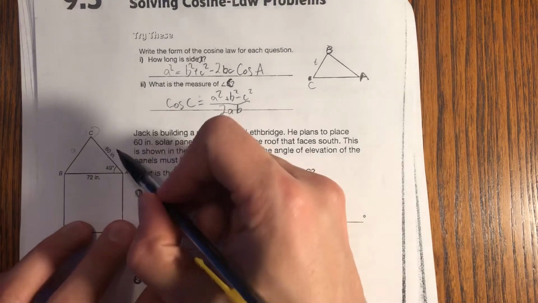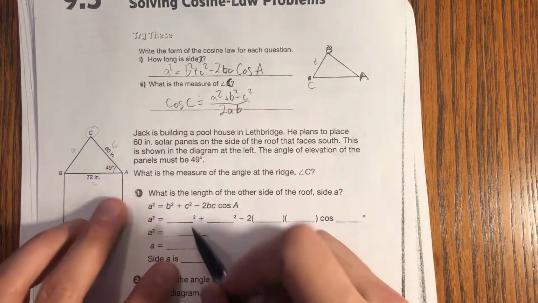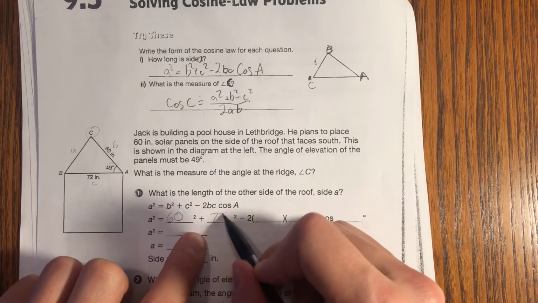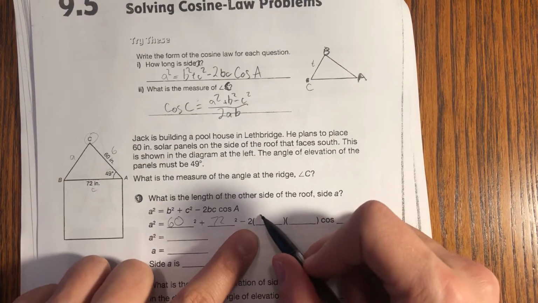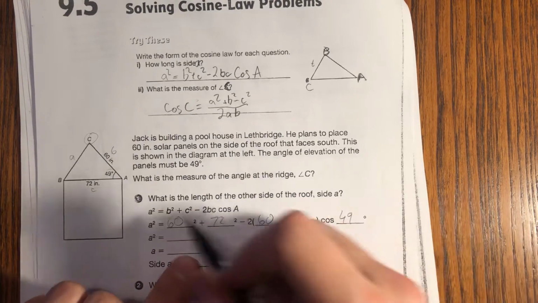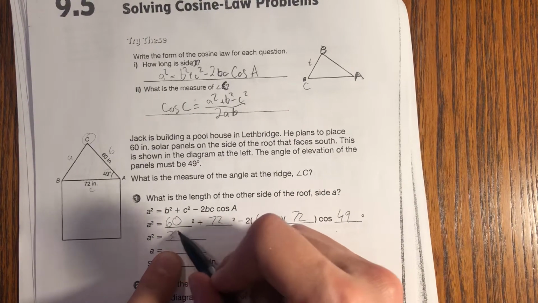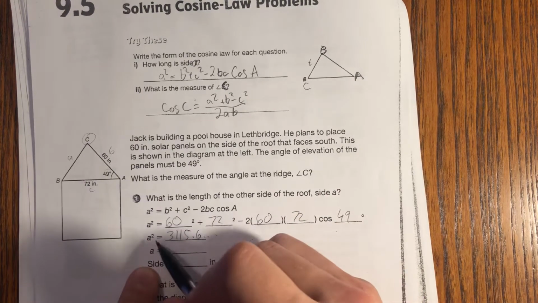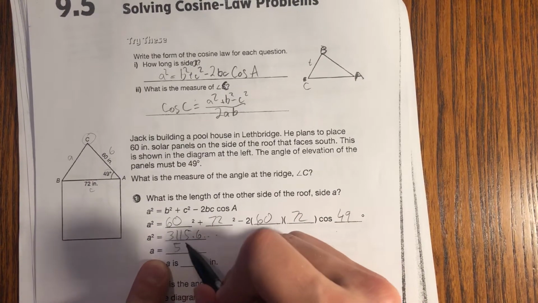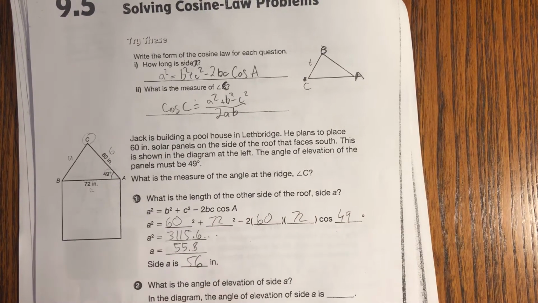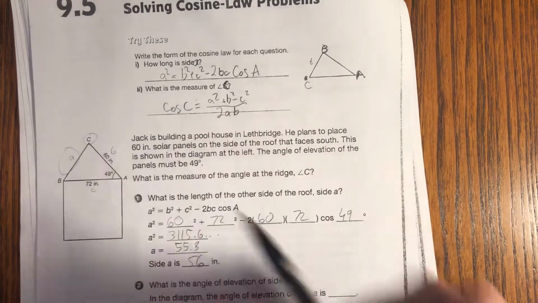B squared is there, C is there. So 60 squared plus 72 squared minus 2 times 60 times 72 cos 49. We'll get 3115.6 and so on. Square root it, and we get 55.8, 56 inches. That's this side.